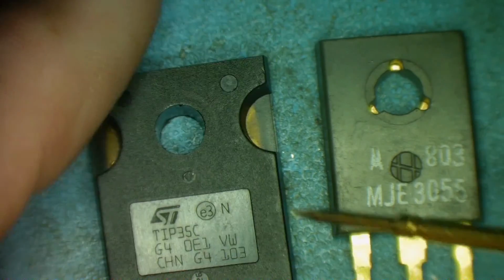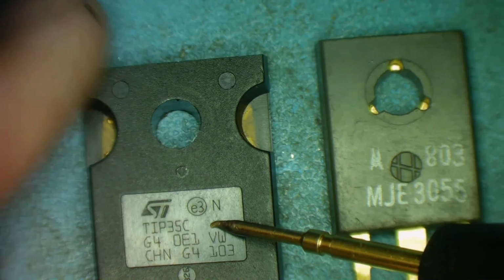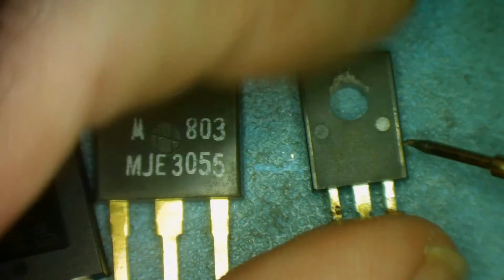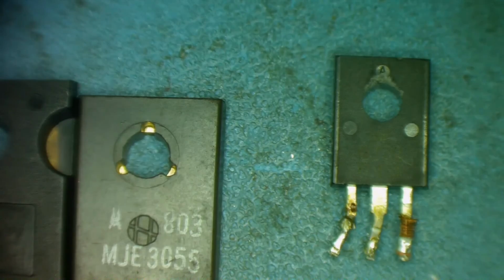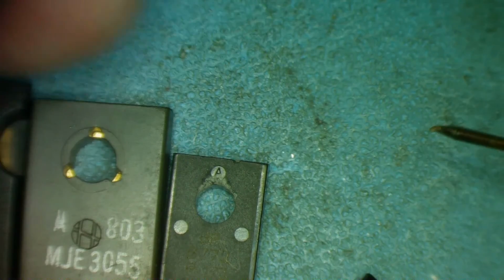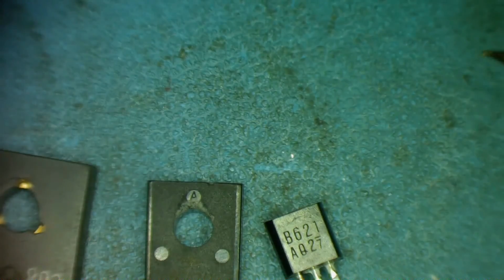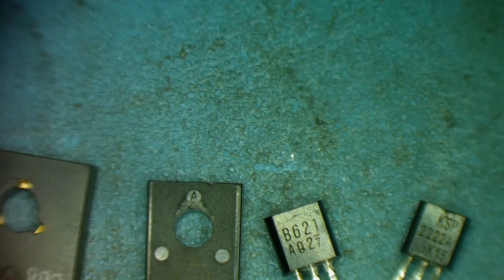On your transistor you will find a part number. This one's a TIP35C, for example. This one MJE3055. This one you'll notice is just B772. And if you look at this one, B621. There are a few conventions you'll see, and I'll mention these. This last one is KSP2222A.